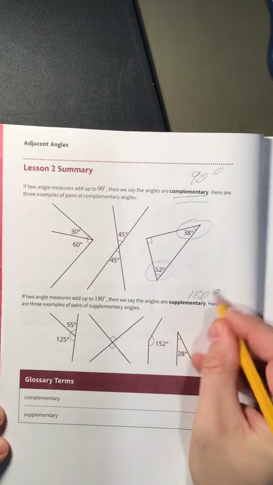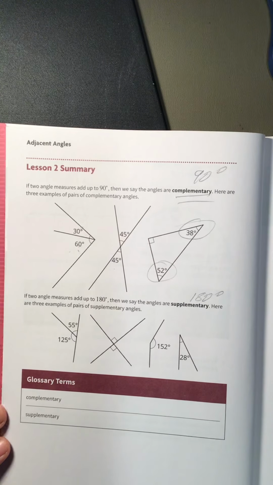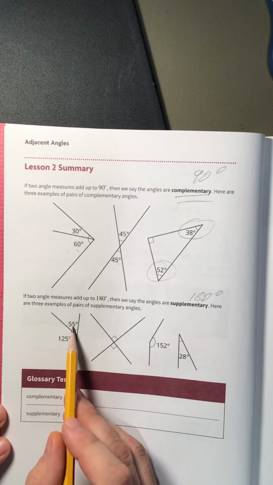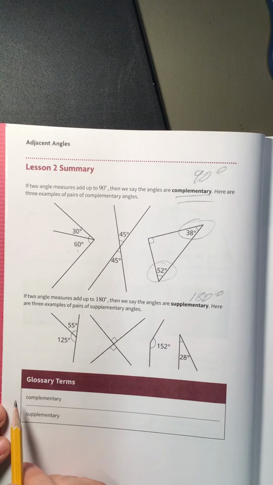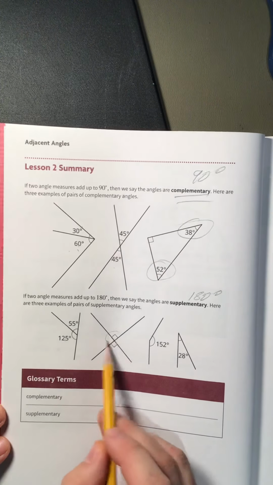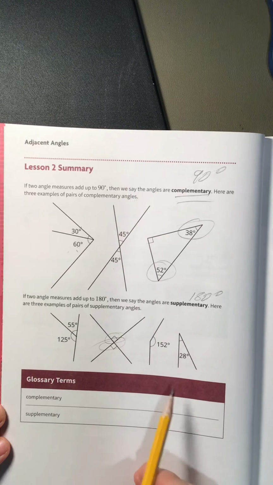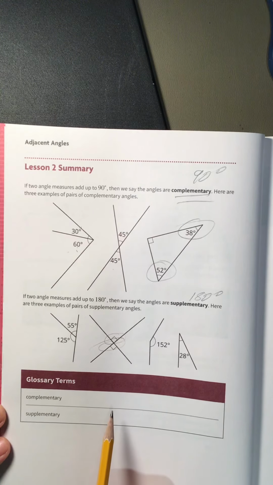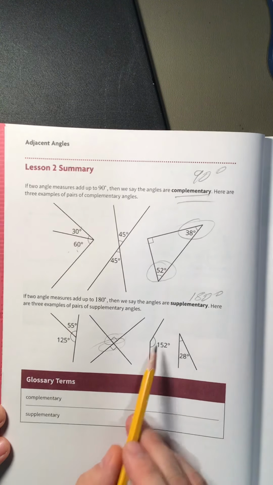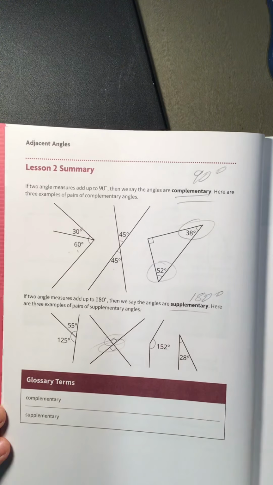Supplementary means they add up to 180 degrees. So here's 125 and 55, add up to 180. 90 and 90, remember these boxes mean 90, that equals 180, and 152 and 28 equals 180 degrees. So those are all examples of supplementary angles.